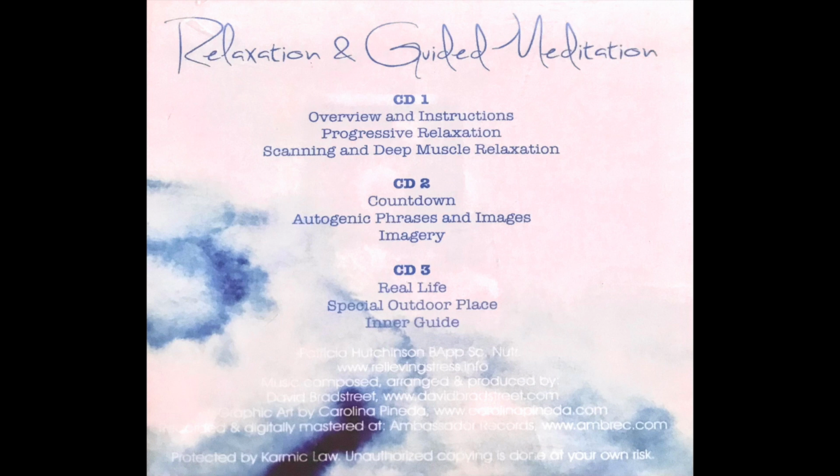The seventh and eighth techniques are about using the other techniques you've learned to create a safe, peaceful outdoor environment for you to go to in your mind when you practice relaxation. You will also create your inner guide. This will be a being who will provide you with guidance whenever you require it and whenever you ask for it.